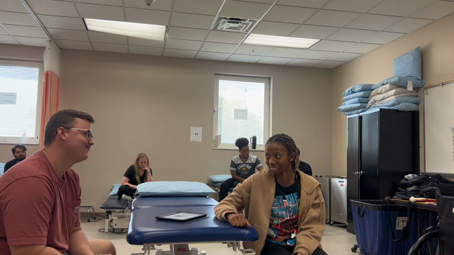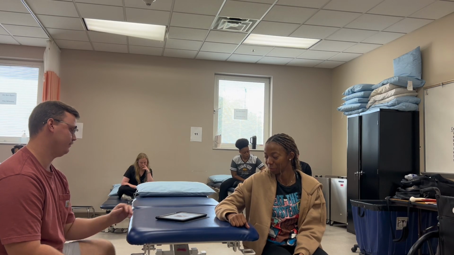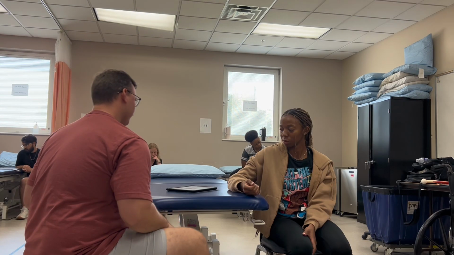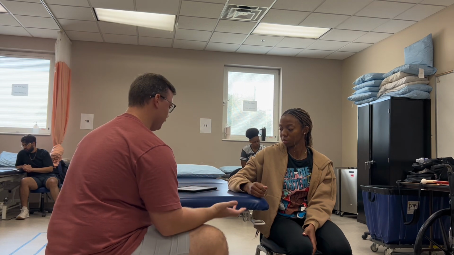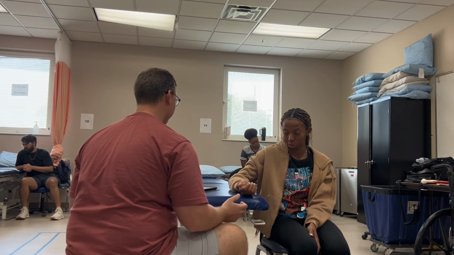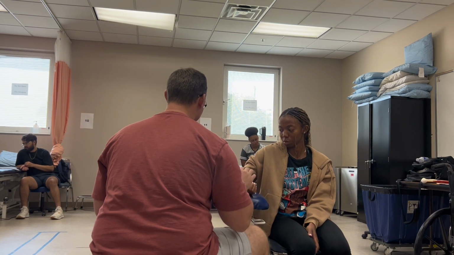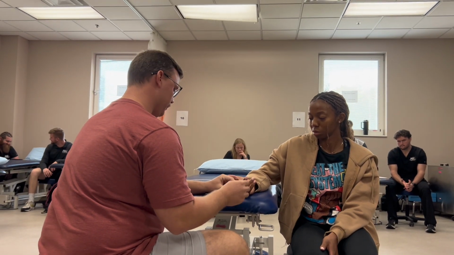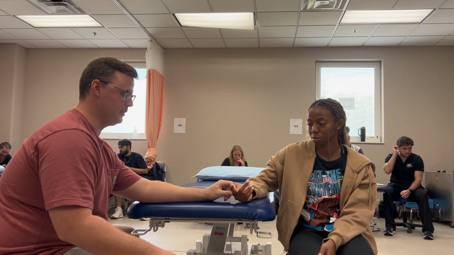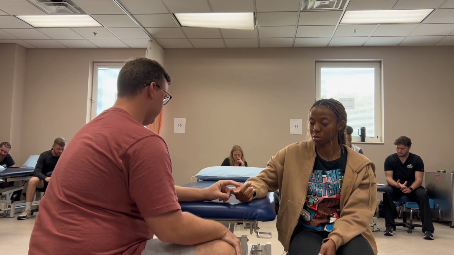I'll perform the long finger flexion test on page 125. For the long finger flexion test, the subject can be sitting or standing, so I'm going to have Kendall sit. The examiner stands in front of the subject and holds the subject's fingers in extension. For the finger being tested, I'm going to test the second phalange.